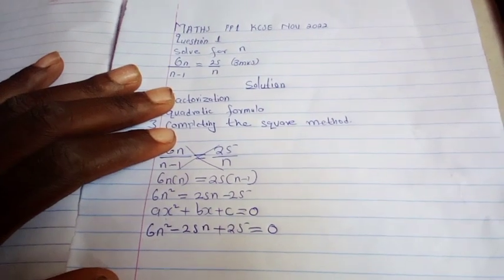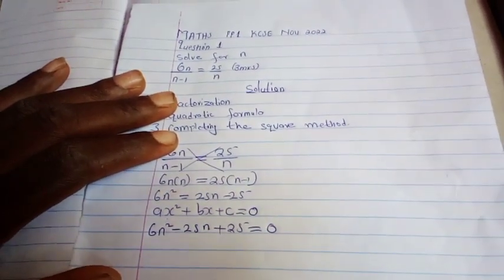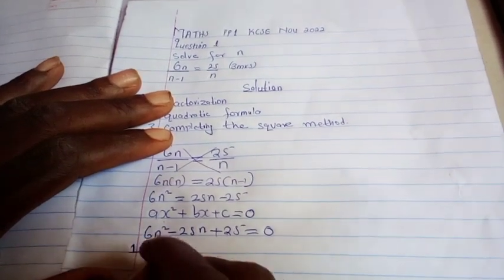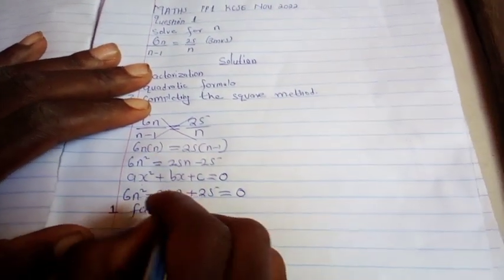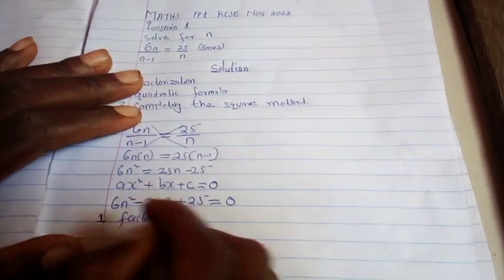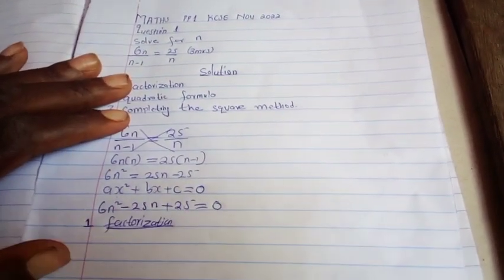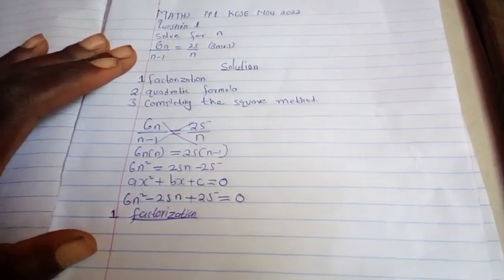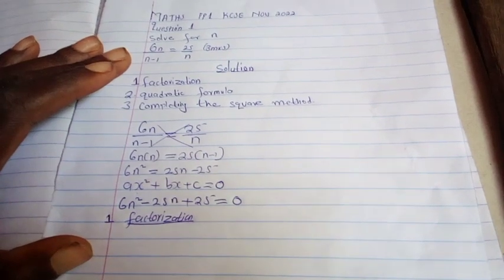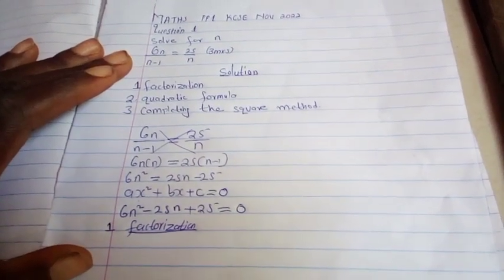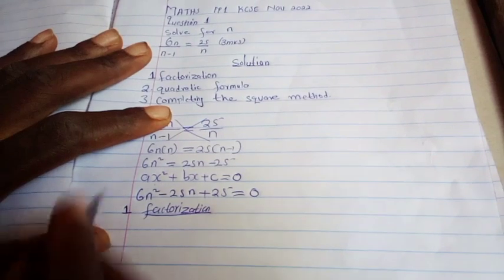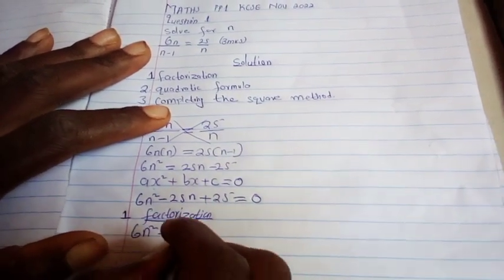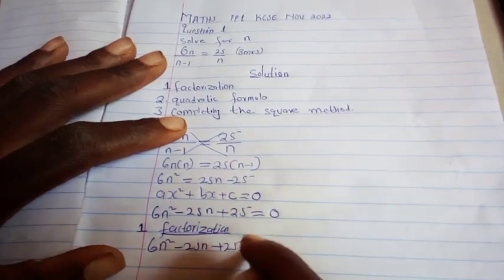So I want us to start with the first method, that is number 1, factorization. As I've said before, you can solve this question using 3 different methods, but let's start with factorization. In the factorization method, let me first write the equation: 6n squared minus 25n plus 25 is equal to 0.